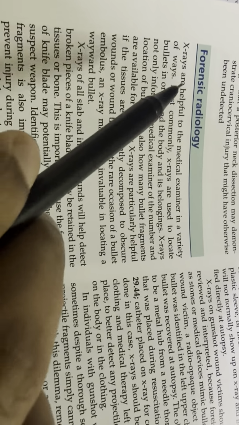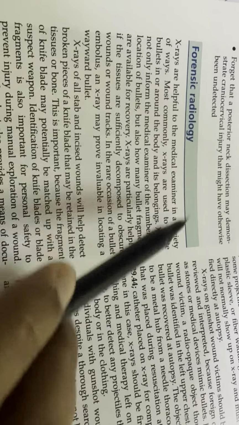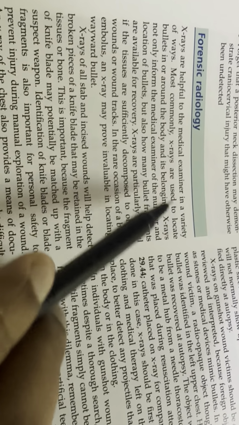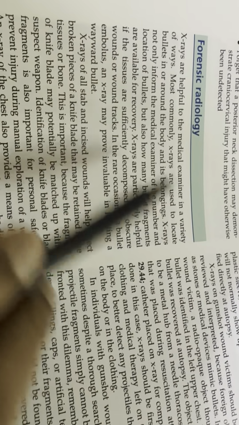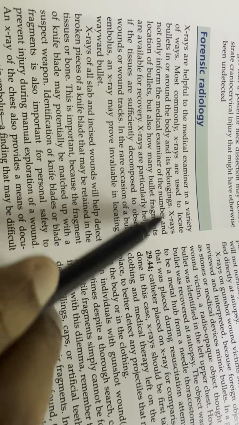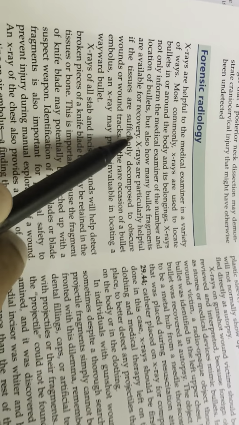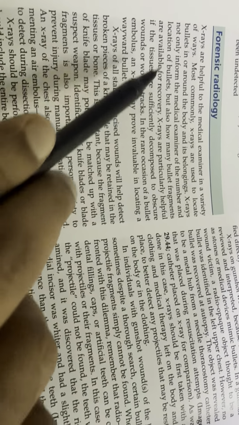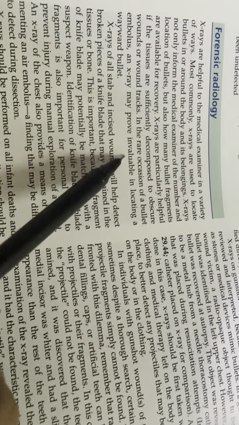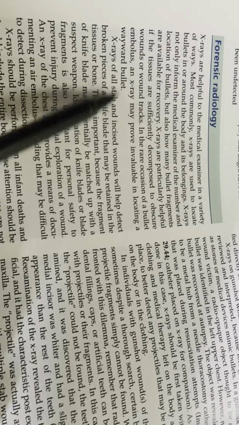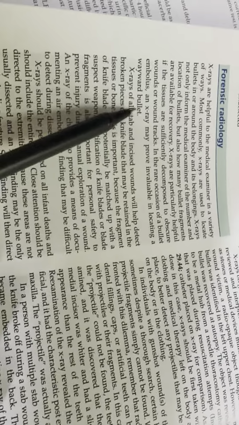Forensic radiology X-rays are helpful to the medical examiner in a variety of ways. Most commonly, X-rays are used to locate bullets in and around the body and its belongings. X-rays not only inform the medical examiner of the number and location of the bullets, but also how many bullet fragments are available for recovery. X-rays are particularly helpful if the tissues are sufficiently decomposed to obscure wounds or wound tracks. On rare occasions, if a bullet embolizes, an X-ray may prove invaluable in locating a wandering bullet.